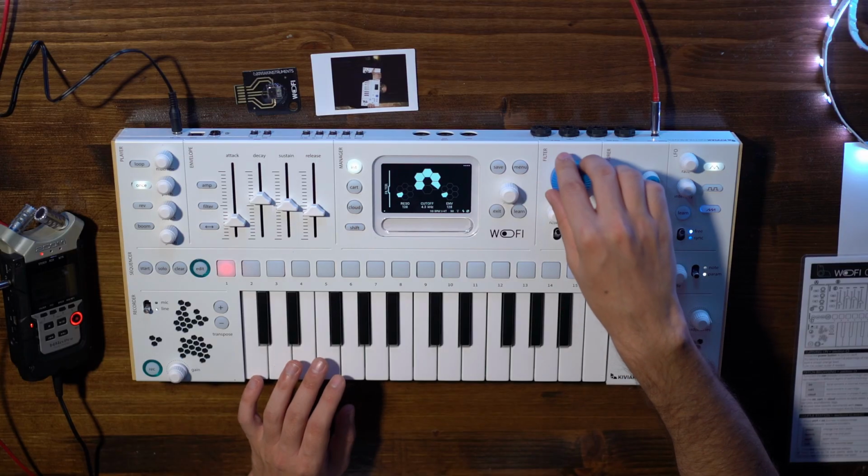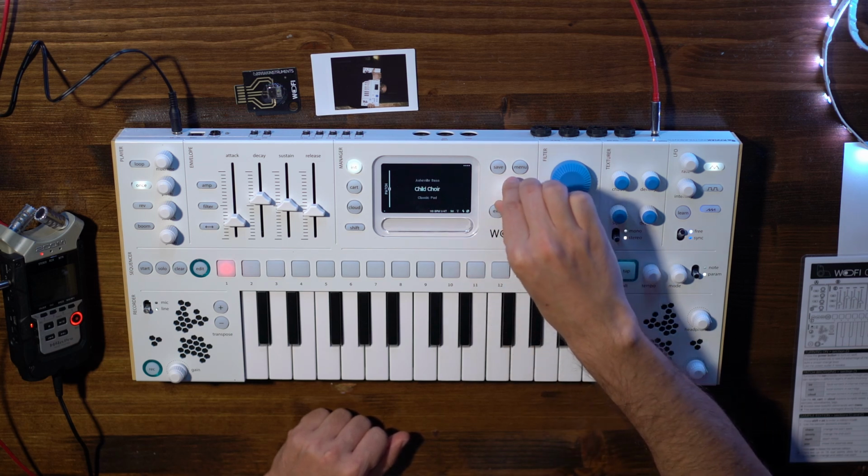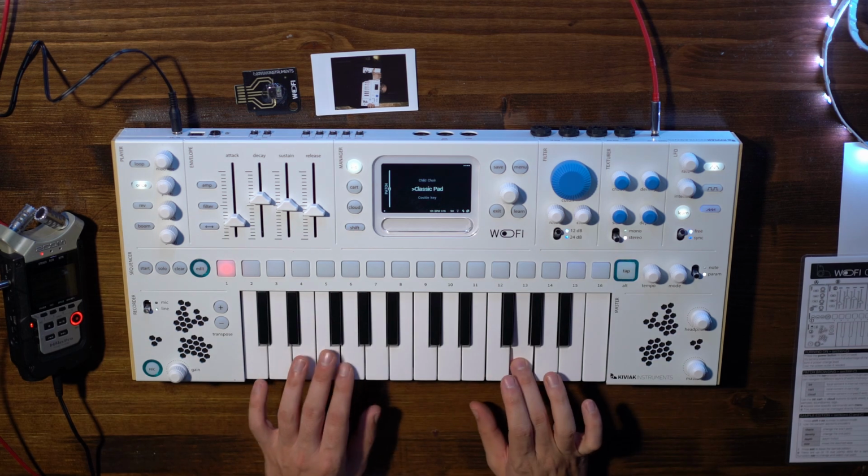To load a new patch from another screen, simply press the exit button. Now you can use the nav rotary knob to select a different patch. Press down on the nav rotary knob to load a new patch.